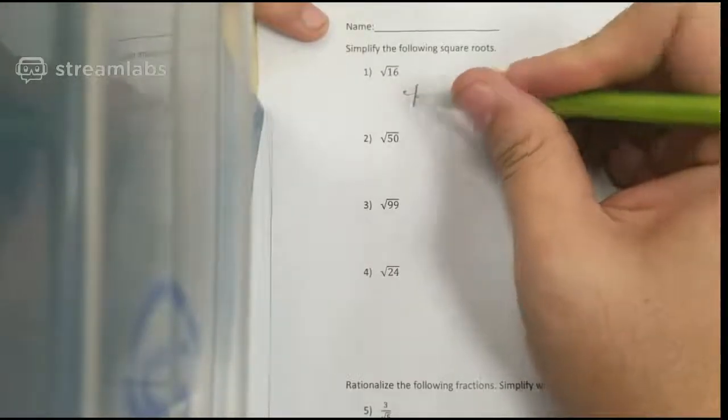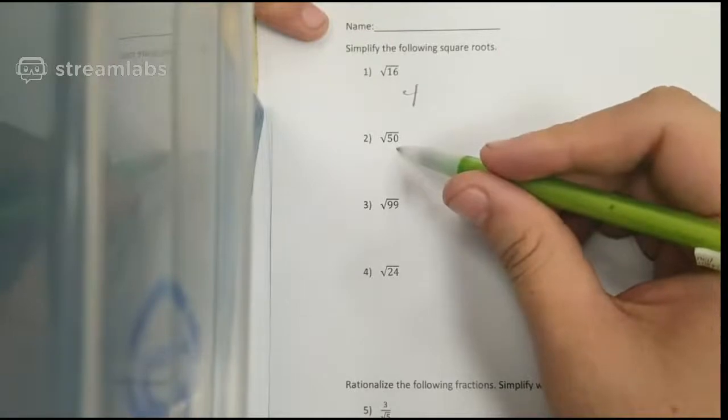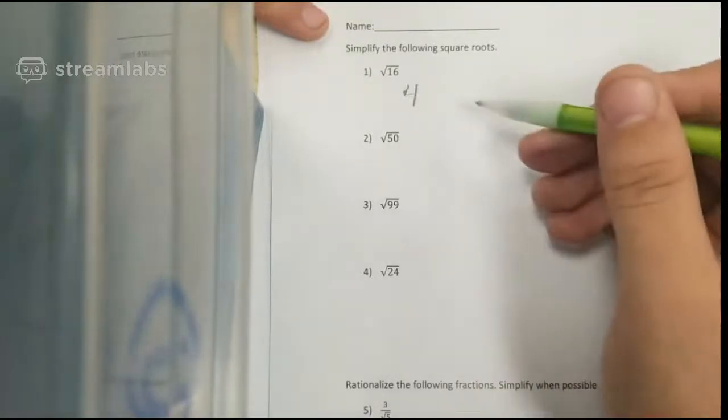Whew, last test, thank God. We are almost there. Baruch Hashem, you know all that. All right, what's the square root of 16, guys? It's 4. What's the square root of 50? Oh, wait a second. That's not a clean one. So what are we going to do? We're going to simplify as best as we possibly can.